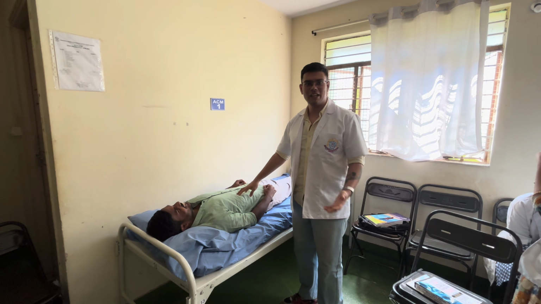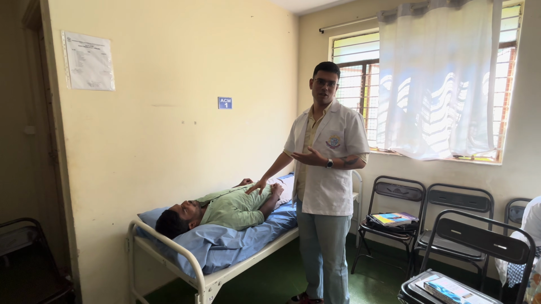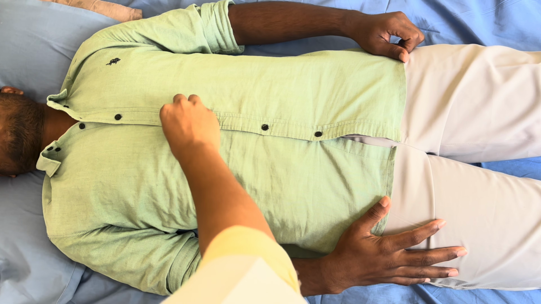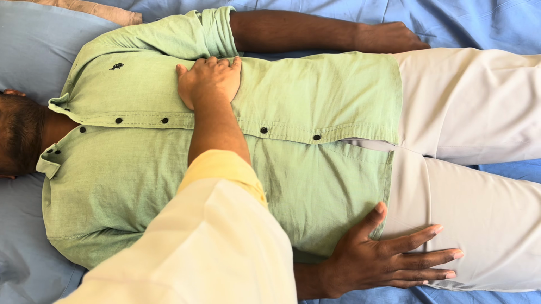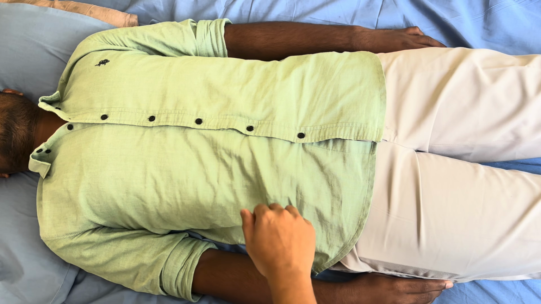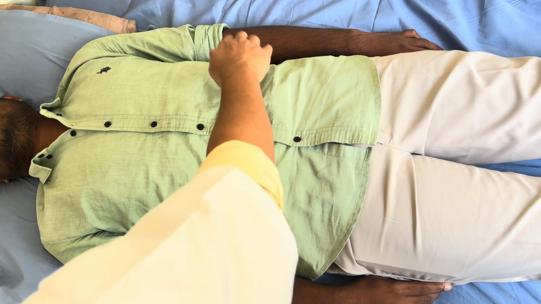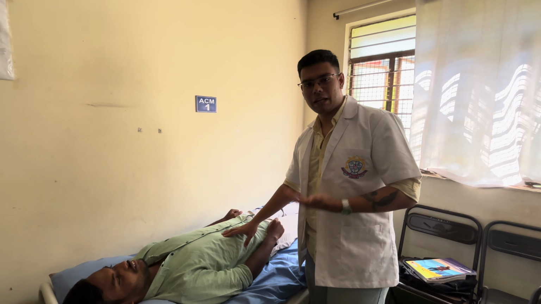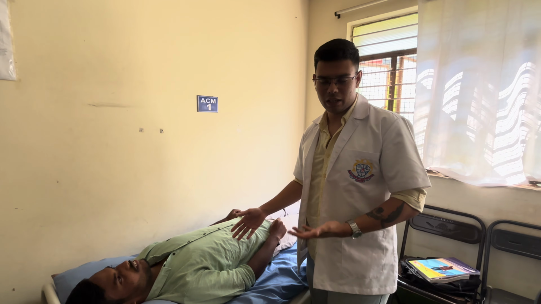So, we will examine the patient. First, we will explain the quadrants. This is the right hypochondriac, this is the epigastric, and this is the left hypochondriac. This is the right lumbar, this is the umbilical region, this is the left lumbar. This is right iliac, this is hypogastric, and this is left iliac. Now palpate the liver, because this is the topic we are dealing with today.